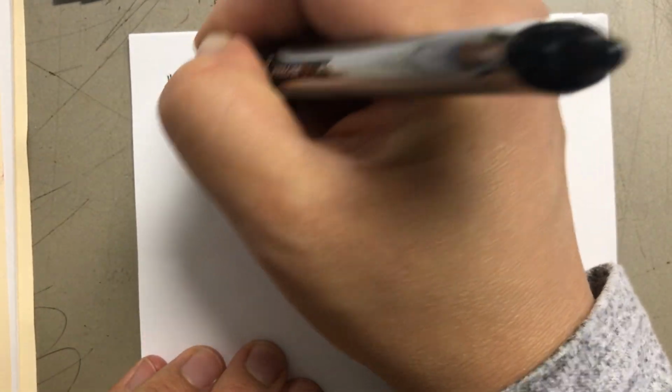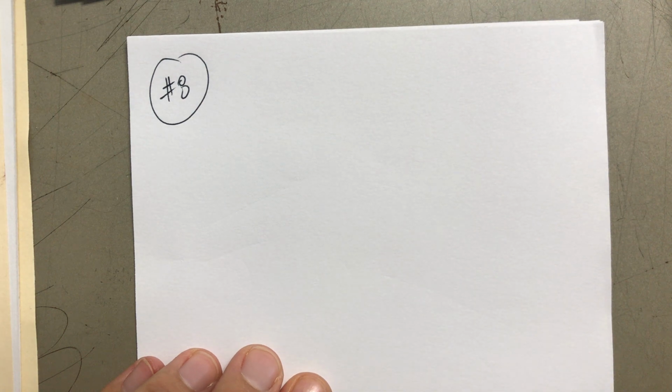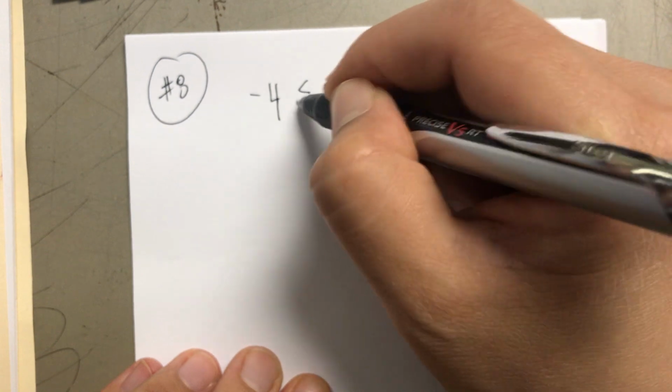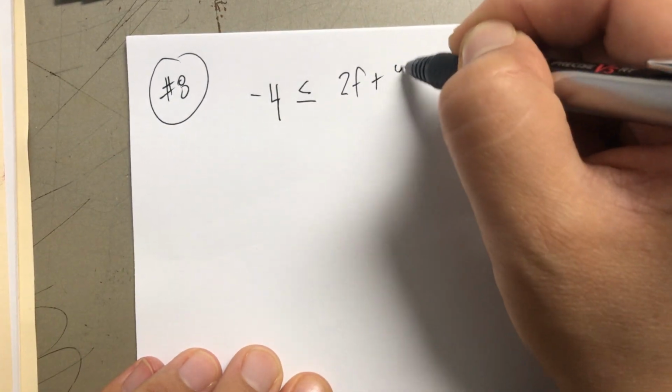For number 8, I actually solved this algebraically, and if you do it algebraically like me, it'll be fine for your answer. For me, I just found that this was the easier method.